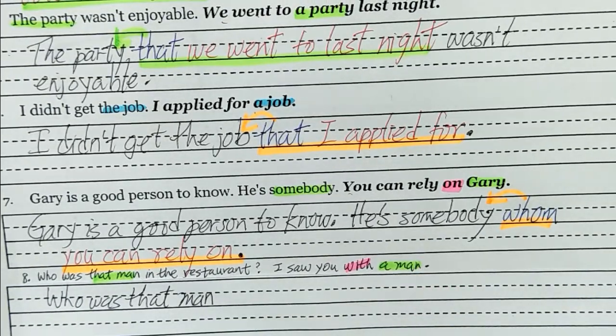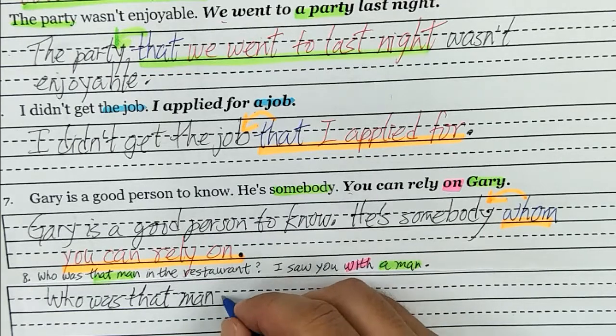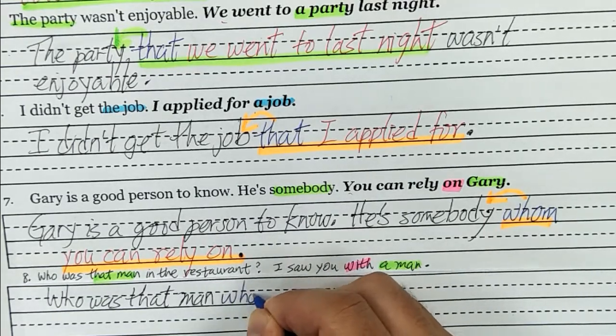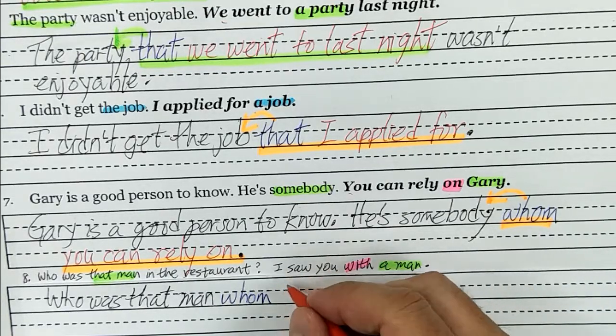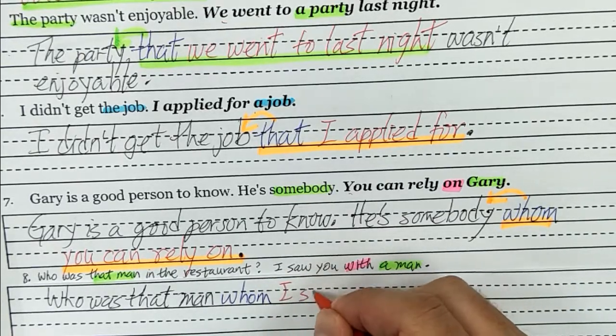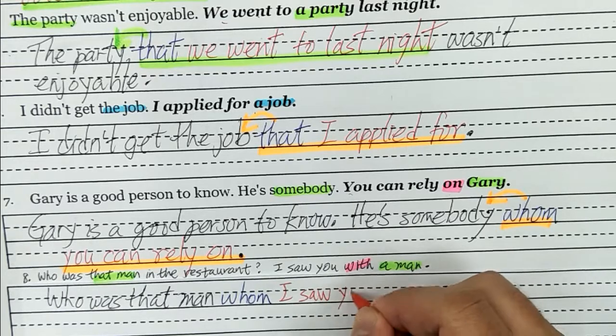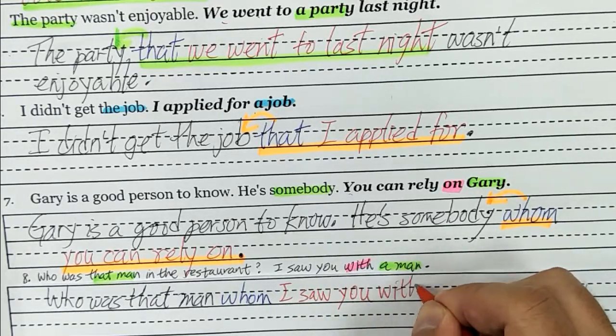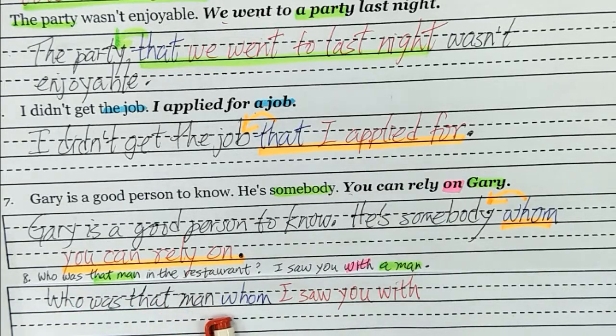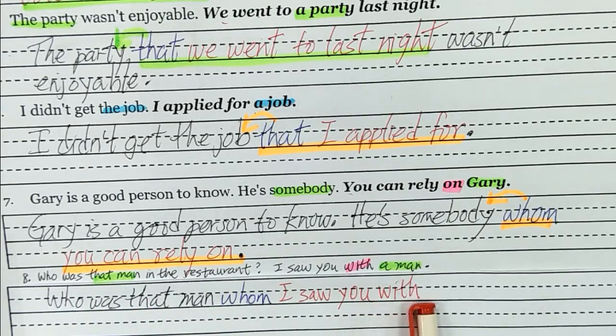So we're going to use the marker whom. And then we use the verb, I saw you with. Who was that man whom I saw you with in the restaurant?